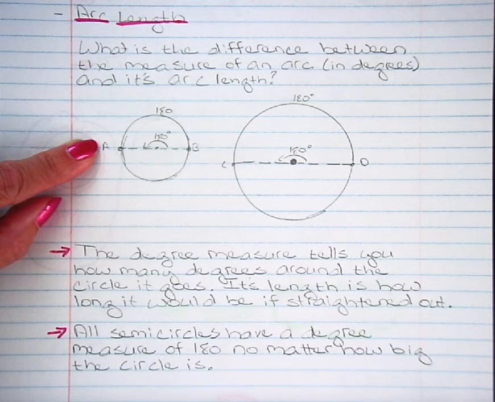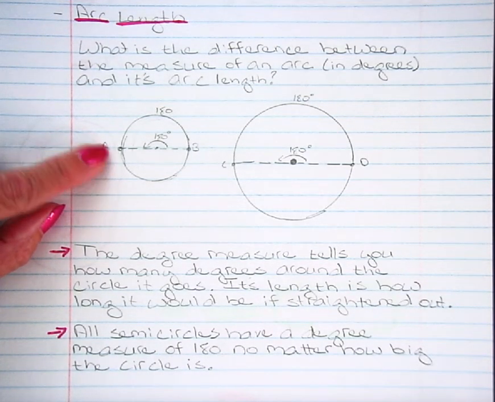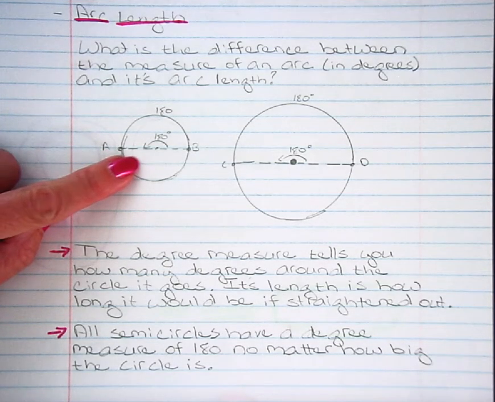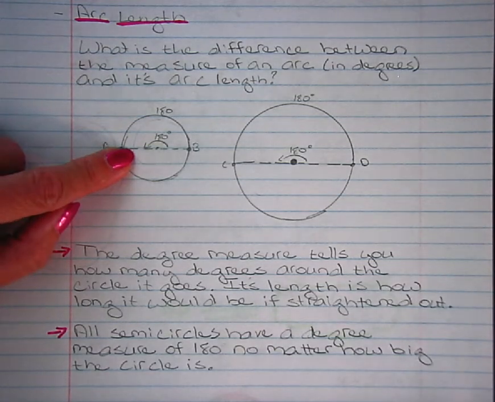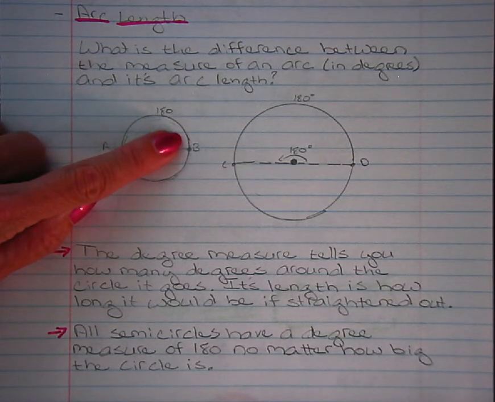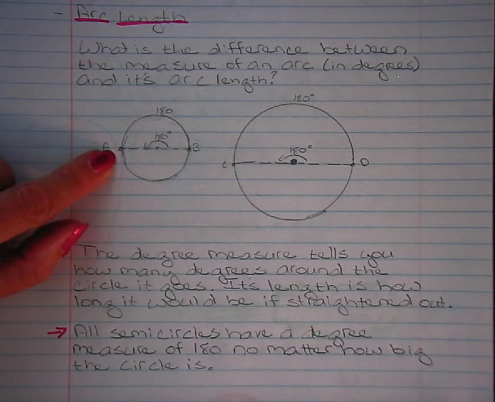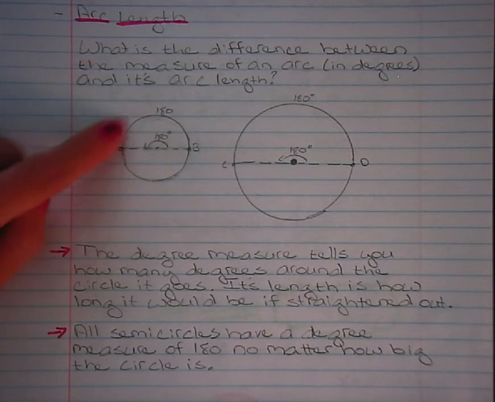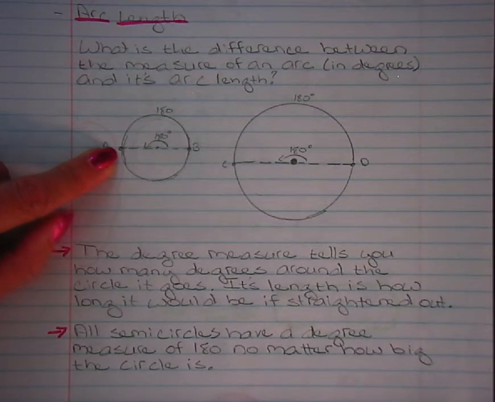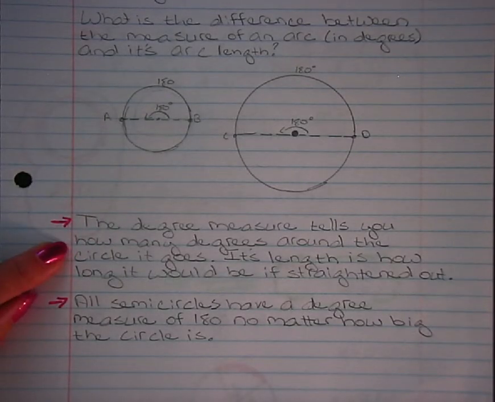Well, if you notice, I have two circles here, one large and one small, and on each one of them I have drawn a diameter, and we all know that a diameter creates a straight angle, or a 180-degree angle, which means that its associated arc creates a semicircle of 180 degrees. It doesn't matter how big or how small the circle is, the measure of a semicircle is always 180 degrees. So the degree measure tells you how many degrees around the circle it goes, but its length tells you how long it would be if we straightened it out.